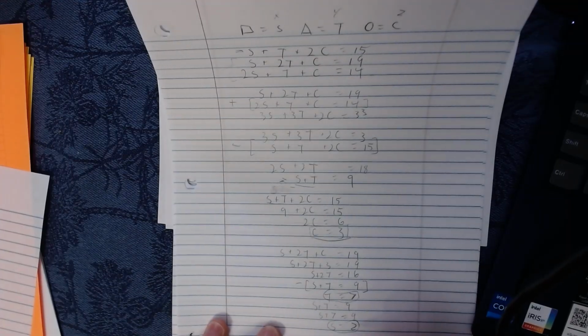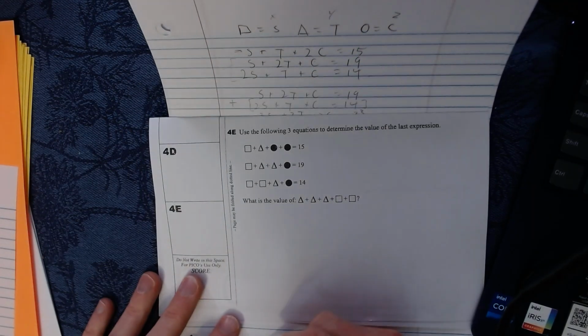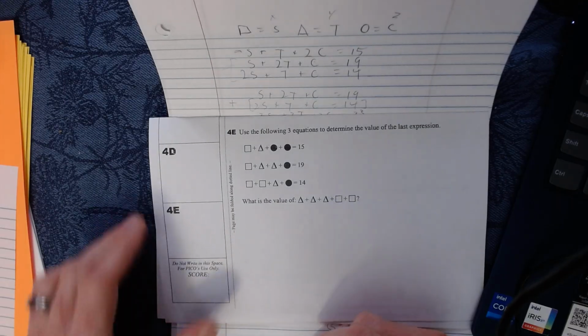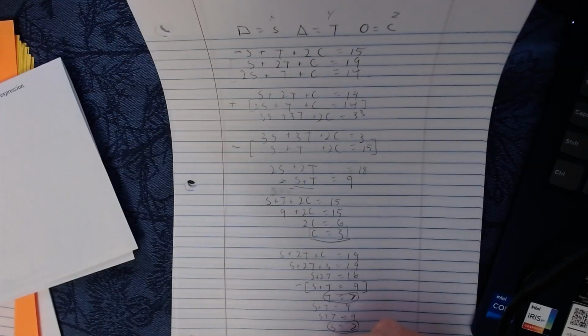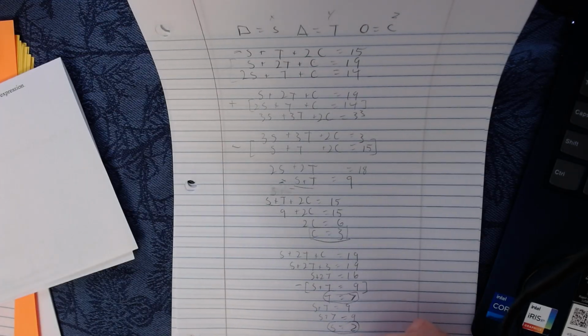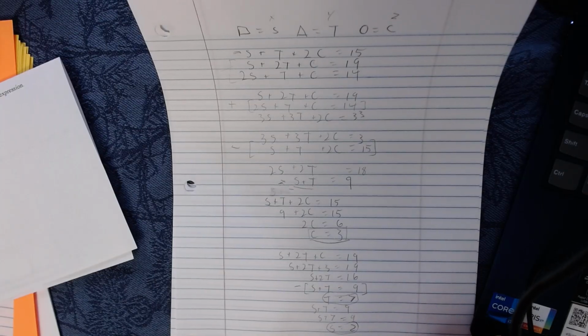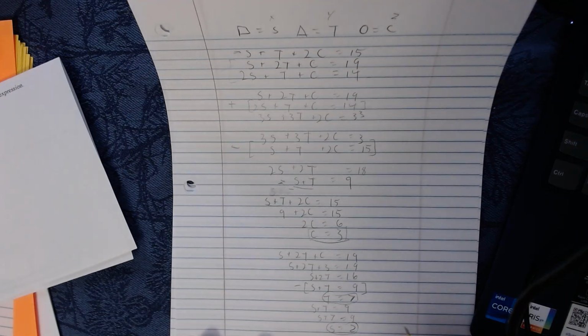And then I can plug it in the question asked for. 3t plus 2s. So that's 3 times 7 plus 2 times 2 equals 21 plus 4, 25. So 25 is the answer.